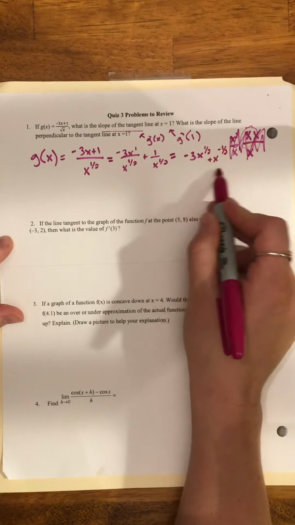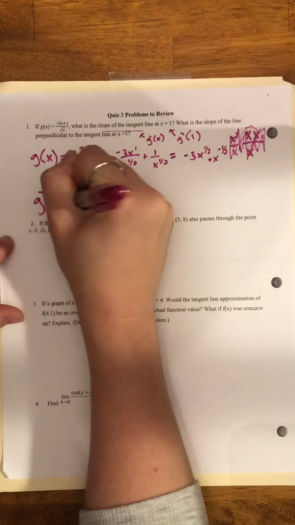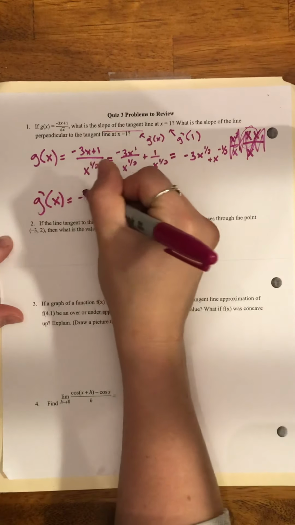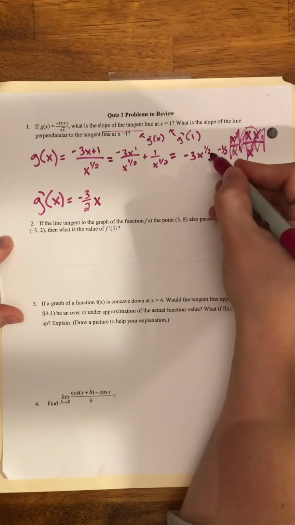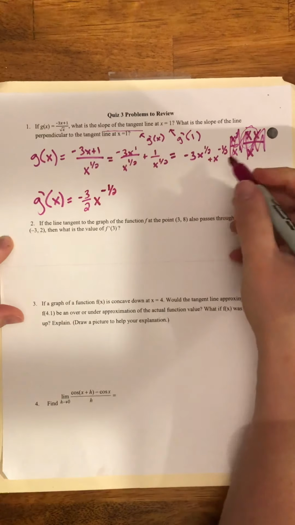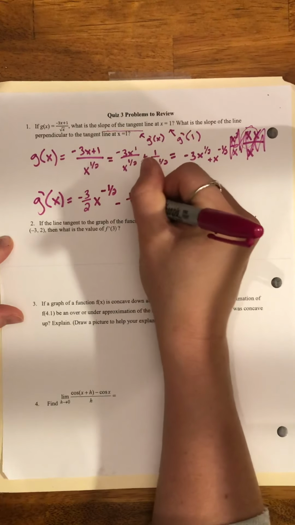So once I get to this point, I'm like, okay, now I can take g prime of x, which would be 1/2 times negative 3, negative 3/2, x, negative 1/2, or I'm sorry, positive 1/2 minus 1 would be negative 1/2. Negative 1/2 times coefficient of 1 would be negative 1/2.